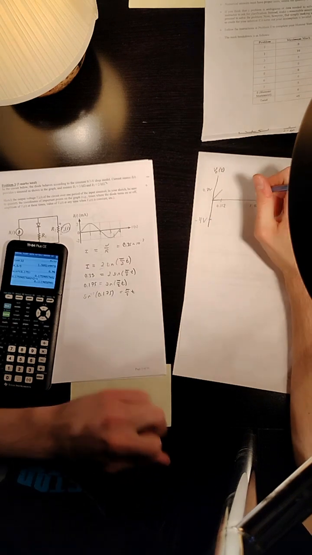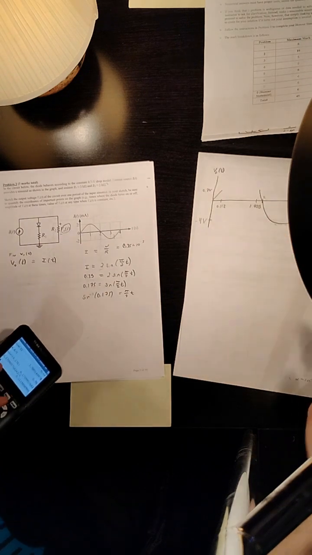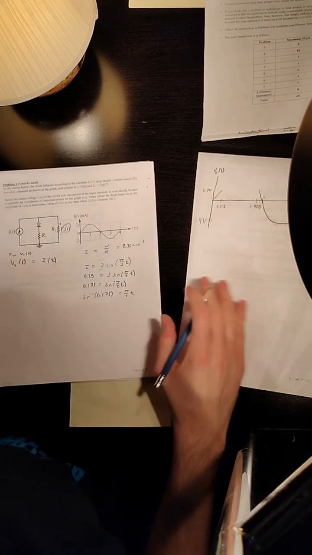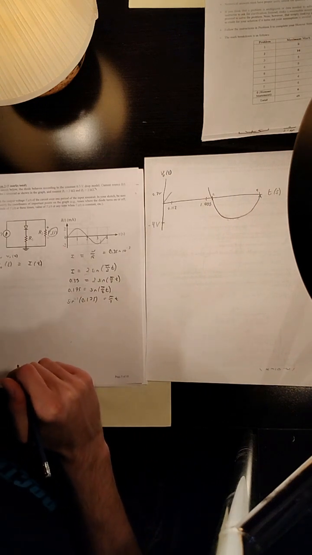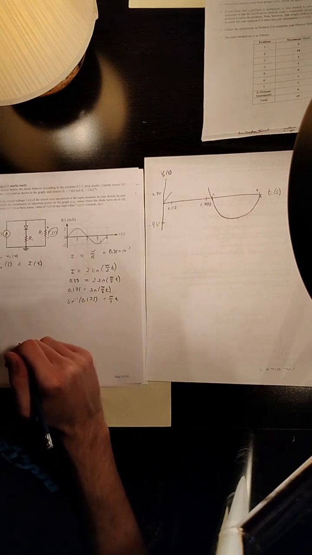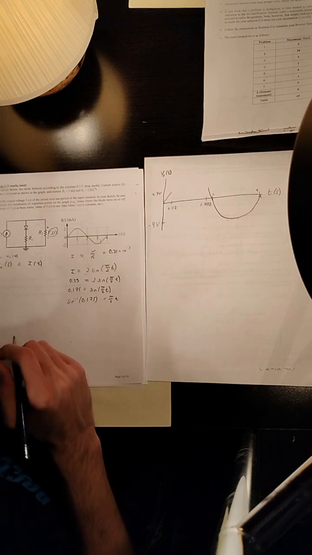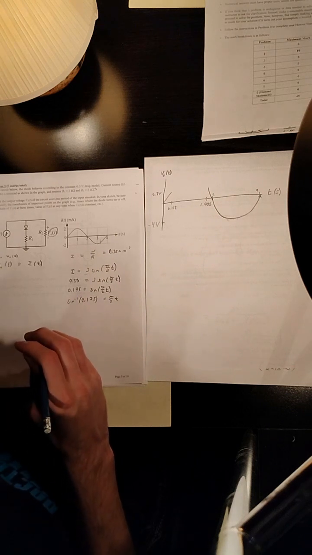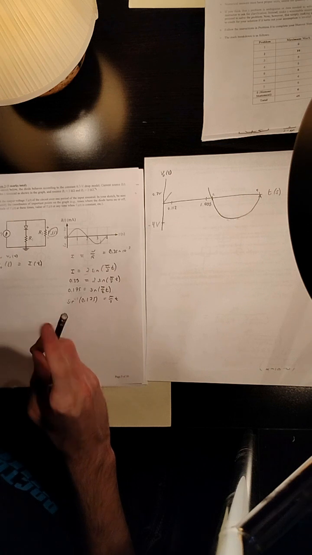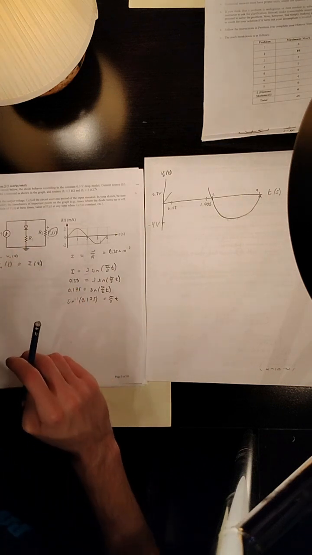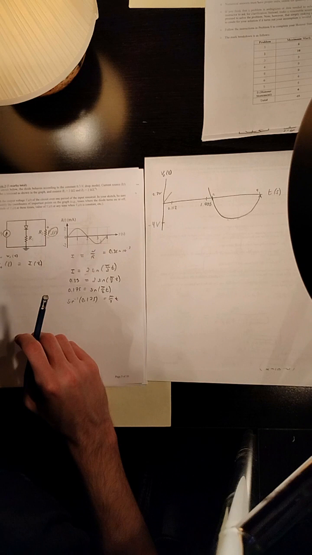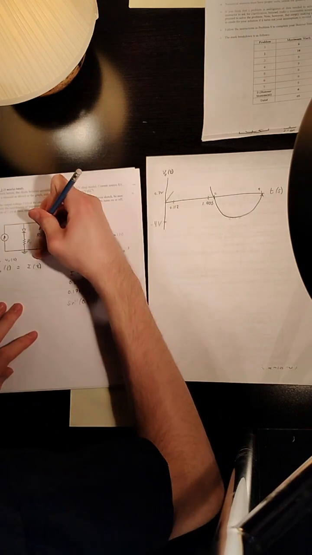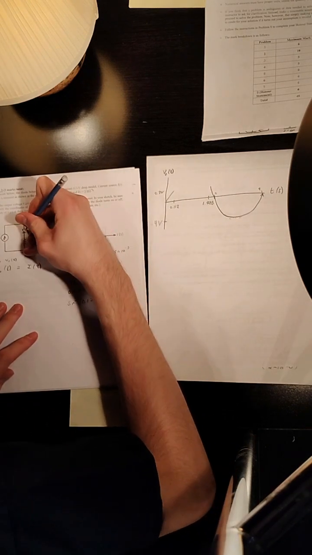VO of t is equal to 0.7 volts. Then, at these times, VO of t is equal to, I'm going to call this I1, and I'm going to call this I2.